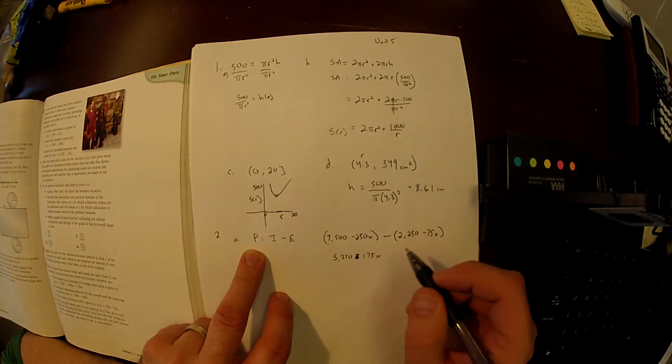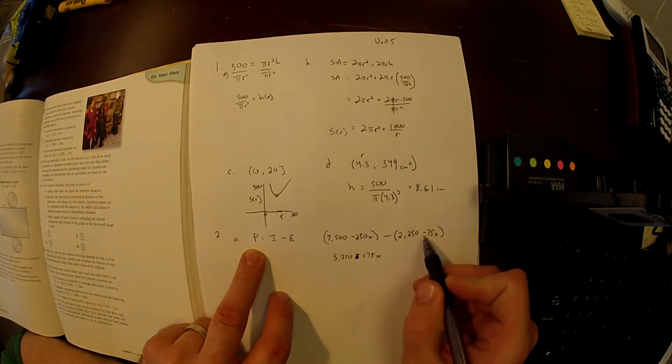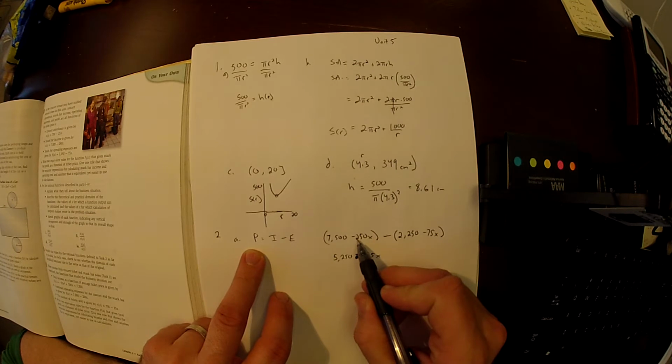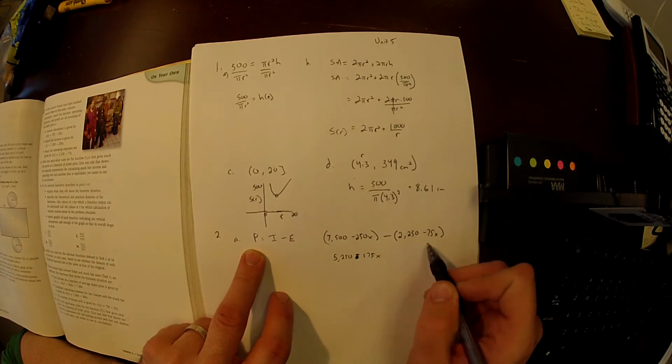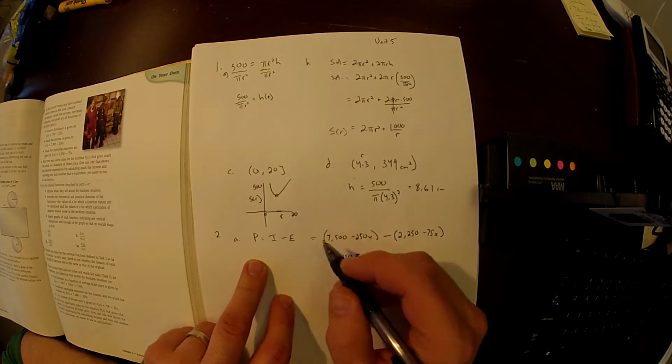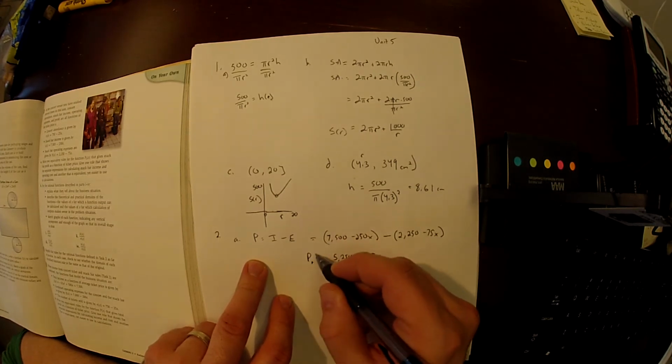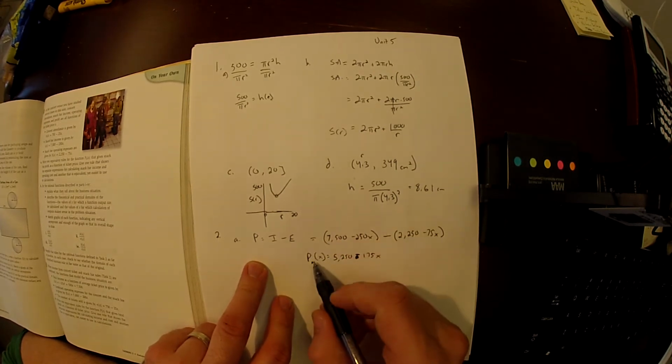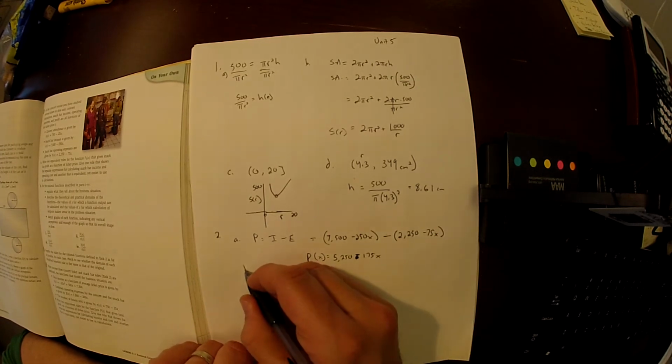minus 175x. This became the plus. Negative times a negative is positive. So negative 250 plus the 75 becomes the negative 175x. So this is another way to write the same p sub b of x, profit from snack bars. That's part A.